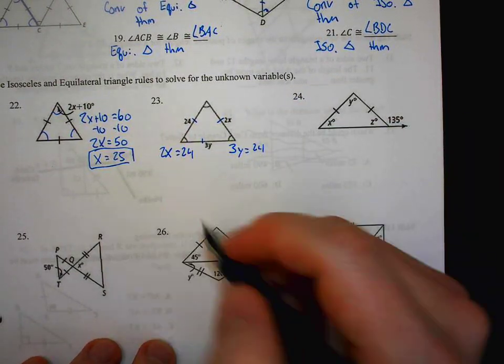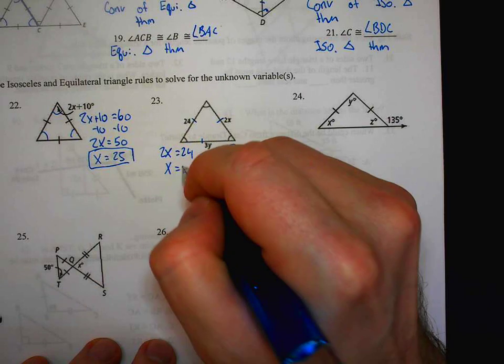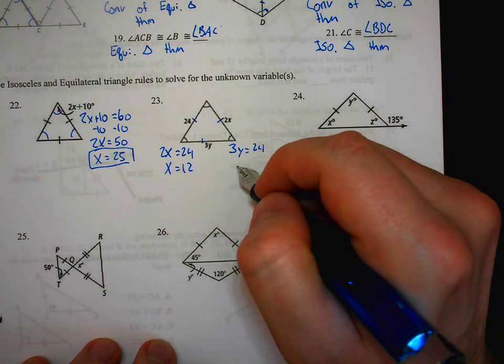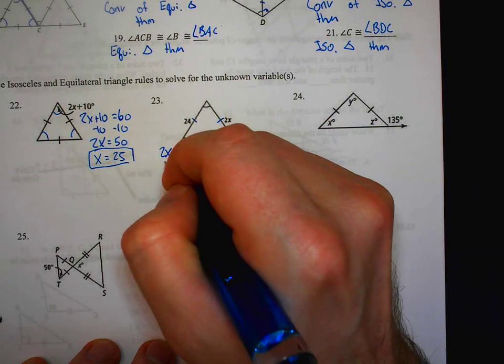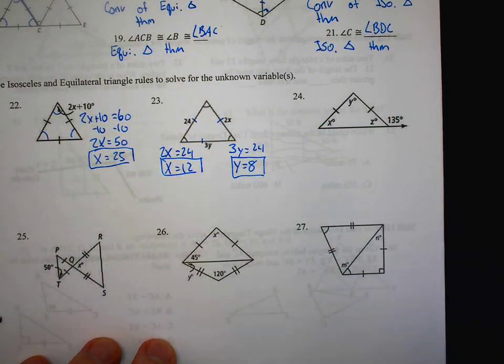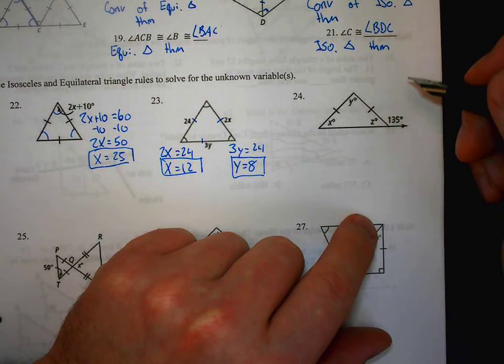To solve for x here, divide by 2, and that's going to give me 12. To solve for y, divide by 3, and that'll give me 8. For 24.